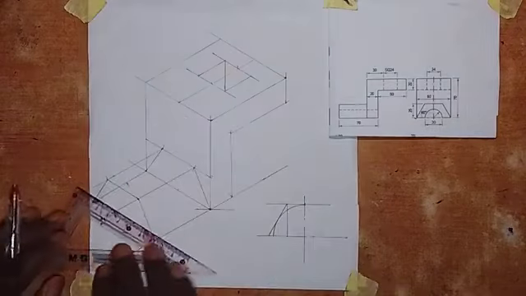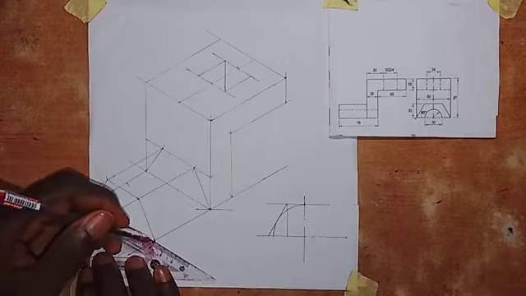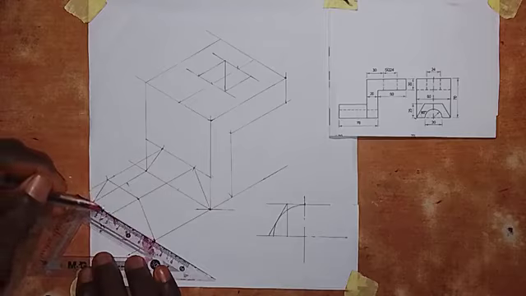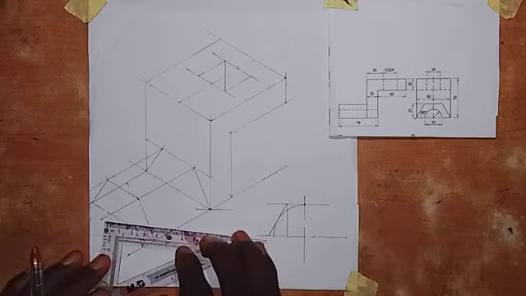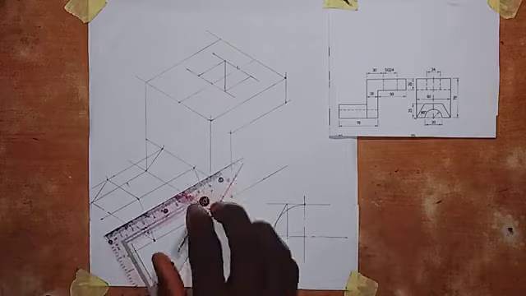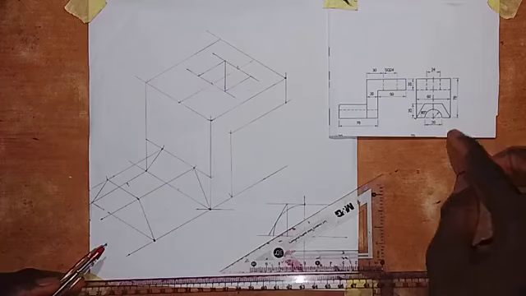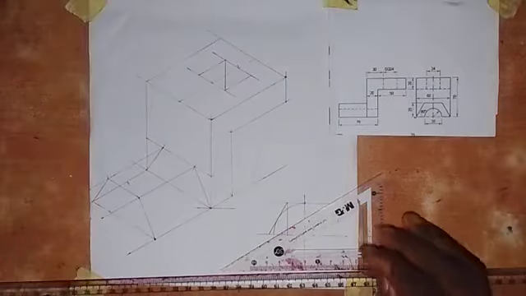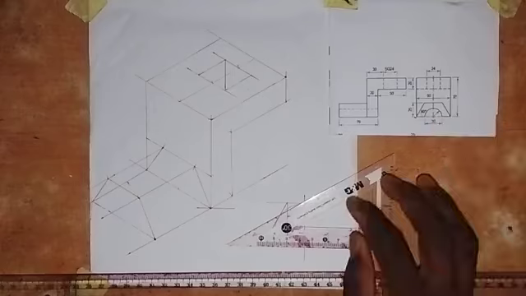Here also I will connect these 2 points together like this. So this is supposed to be a center line, so we connect this together like this. Then the midpoint of this, I need to locate the midpoint, because we want to produce this semicircular shape. We want to draw the semicircular shape.